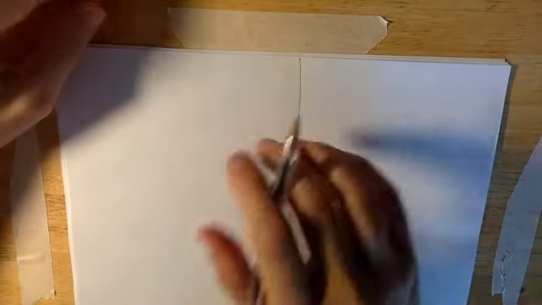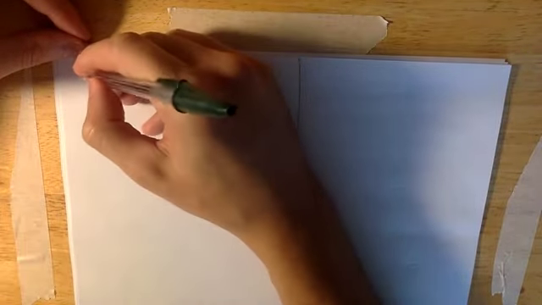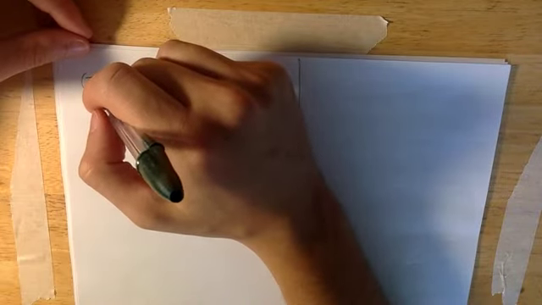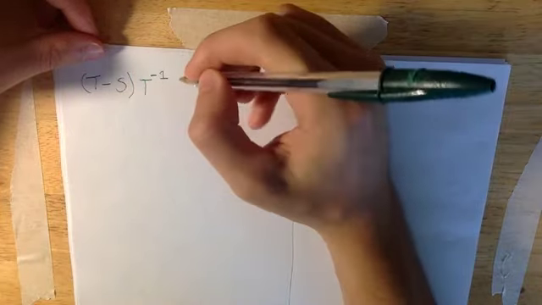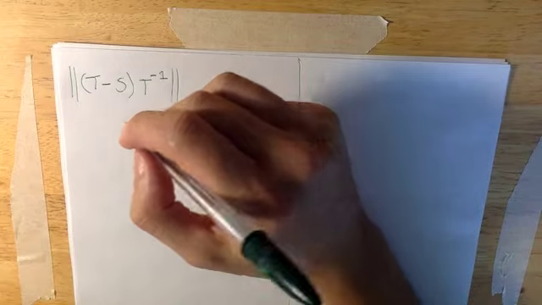Okay, so what we are going to check is the following. We're considering T minus S times T inverse, and we're considering the norm of this. What we want to show is that the identity minus this is actually invertible.